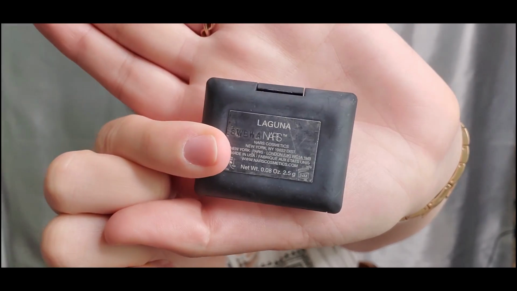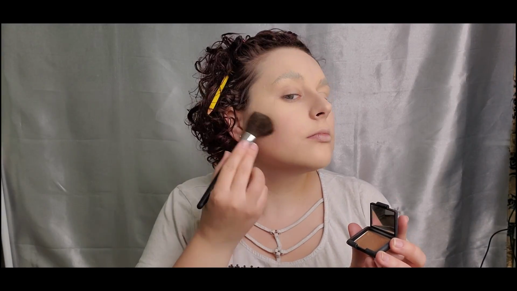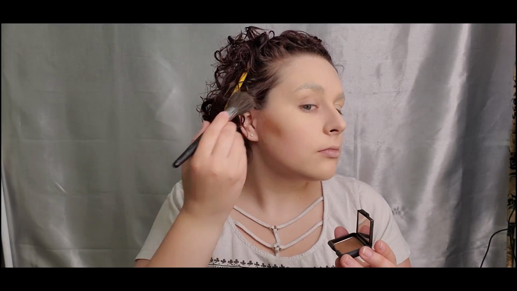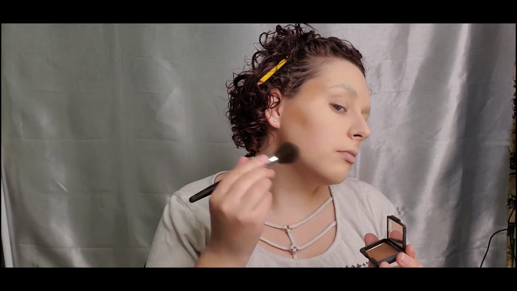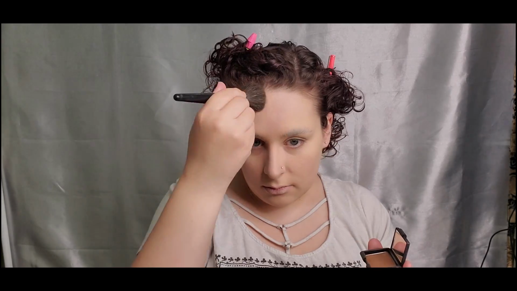Now that I've got my basics on, I'm going to use that under eye setting powder again to make sure that stuff isn't going anywhere. And we're going to be using our Nars Laguna bronzer. There we go. And I'm time-lapsing this whole thing because I am using a hefty amount of bronzer this time around. Like, geez, what the heck am I doing? Bronzer levels. I guess we're really going for that intense Instagram look today.